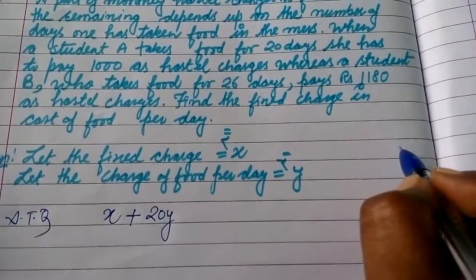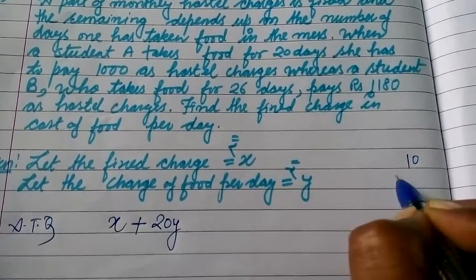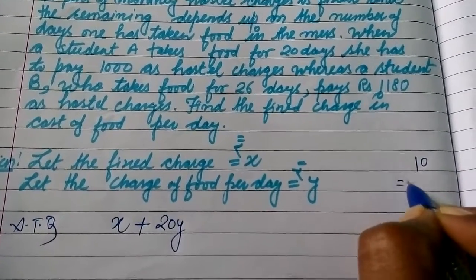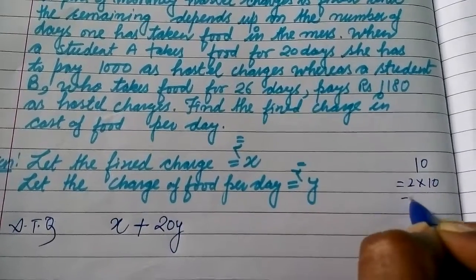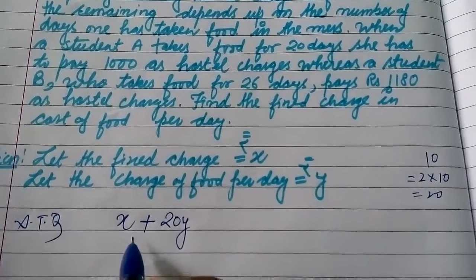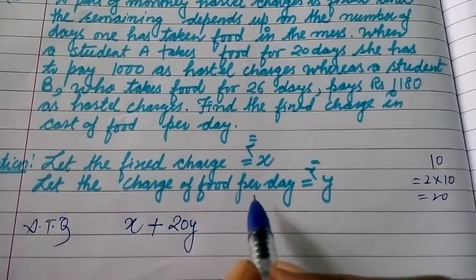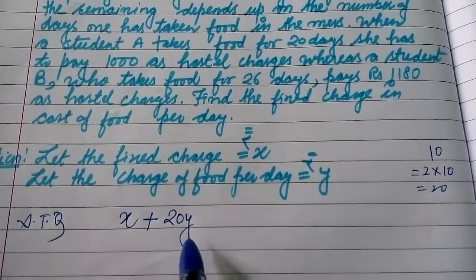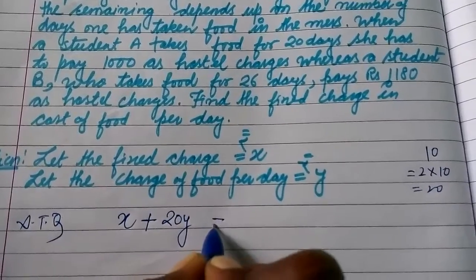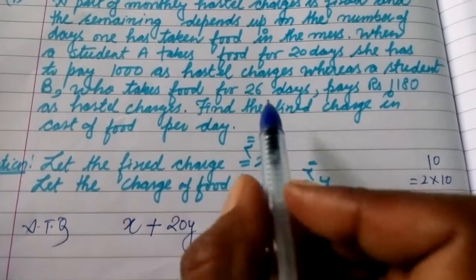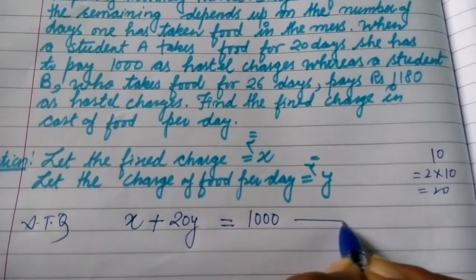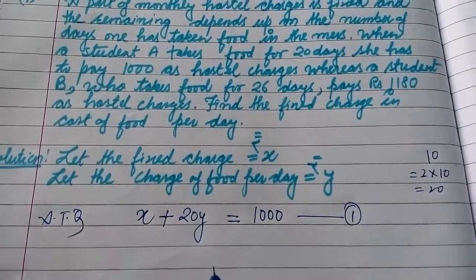For example, if you are paying 10 rupees for 1 day, then how much will you pay for 2 days? Definitely you will pay 2 into 10, that will be 20. Similar is here. If the charge for food per day is rupees Y, then for 20 days it will be 20Y, and the total cost she is paying is 1000. So I got the first linear equation in two variables.